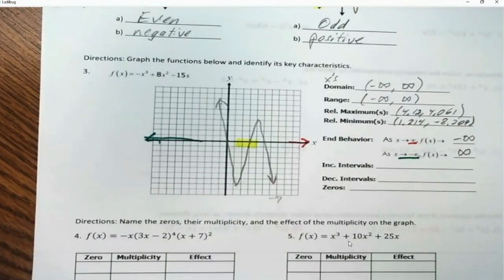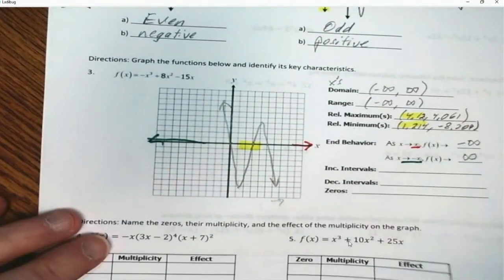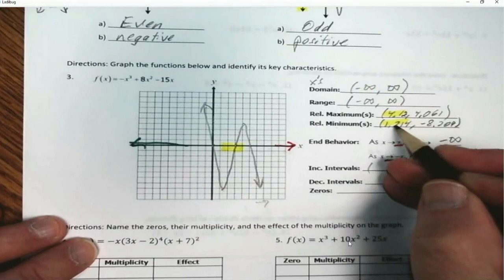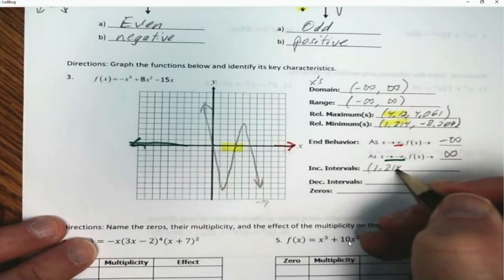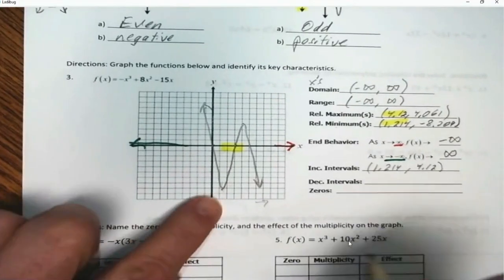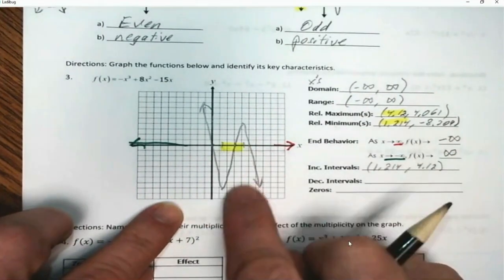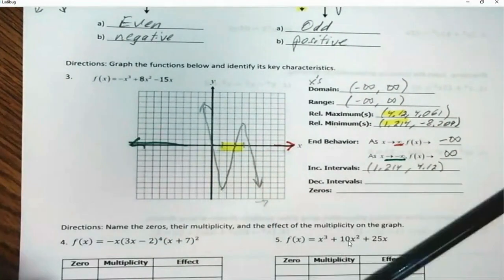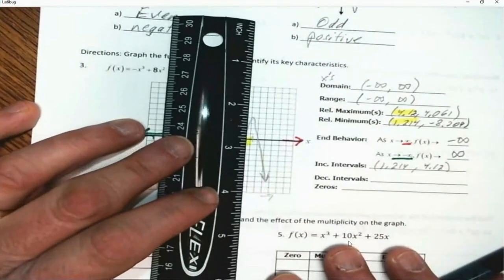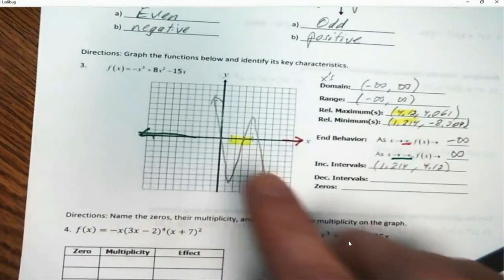And what are those x's? Well, we have those right there. That's our x's. So it increases between, we do it smallest to largest, 1.214 up into 4.12. So this is when x is 1.214 and that's 4.12. In between there, it starts down here. We can see it better with the ruler. It's way down here at that point. And then as the x goes, it's getting bigger and bigger and bigger until right there. Now it's not getting bigger anymore. So that's the interval that's increasing.